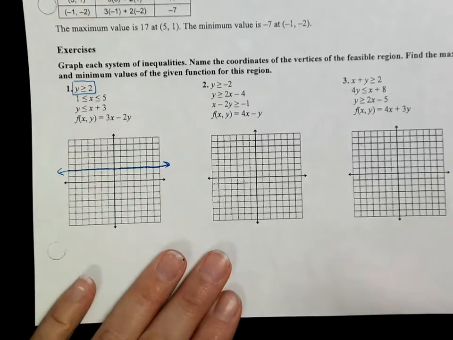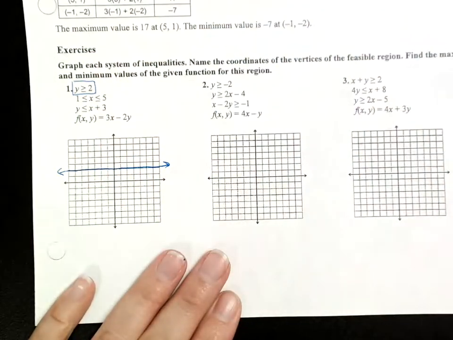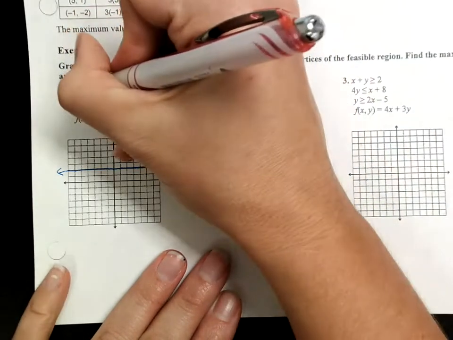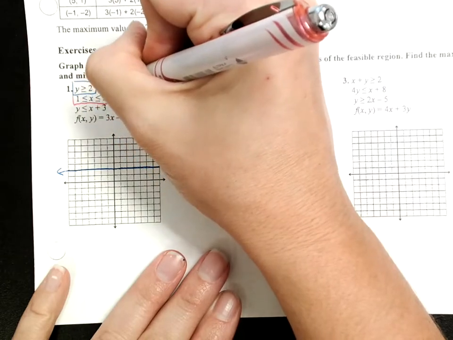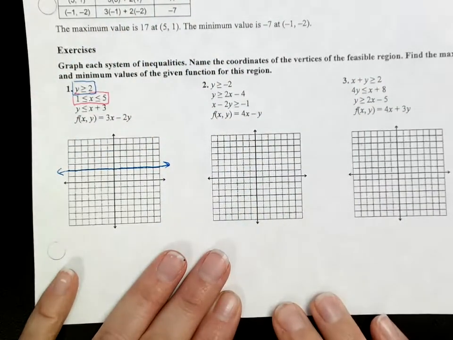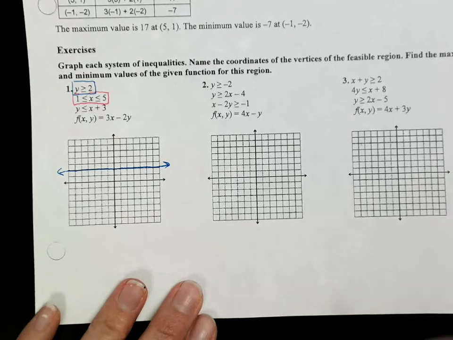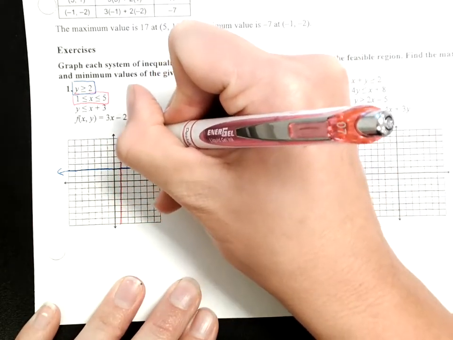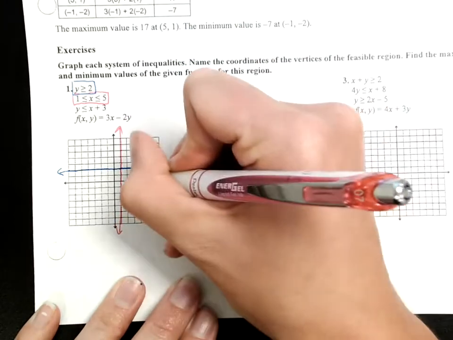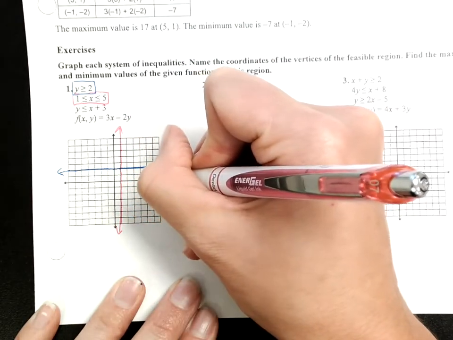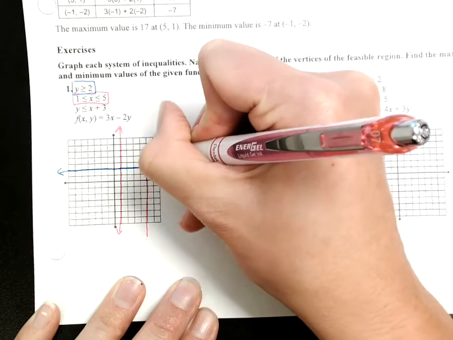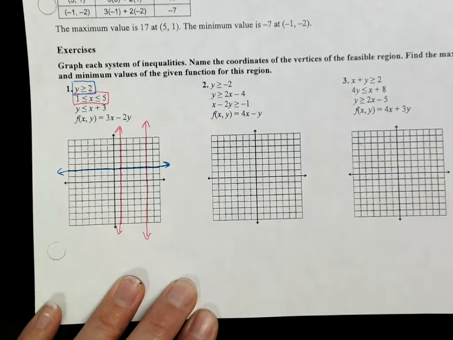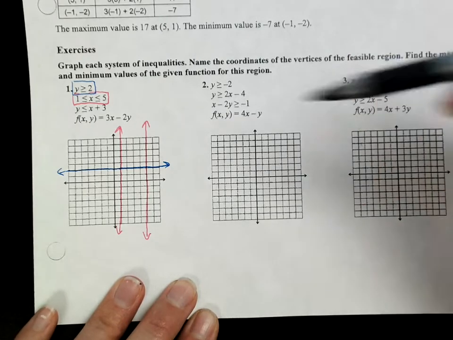I know that for my inequality symbol I'm going to shade this above, but again, I'm not going to do that until later so that I don't crowd up my paper. The next equation is actually 2 equations stuck into one. That says x is between 1 and 5. So those are vertical lines. I'm going to draw one at 1. I'm going to draw one at 5. And I know that this means that my solution is going to be in between those 2 lines.